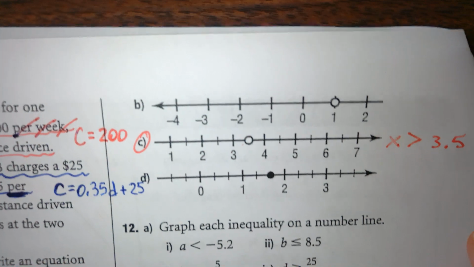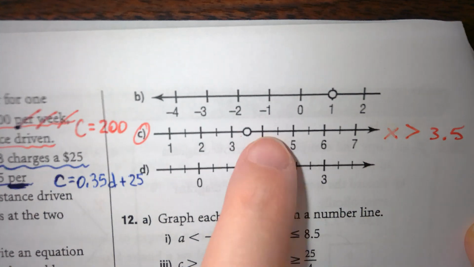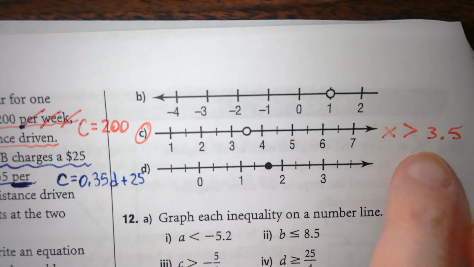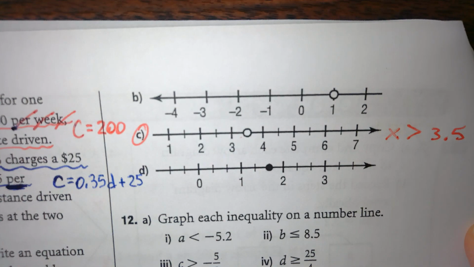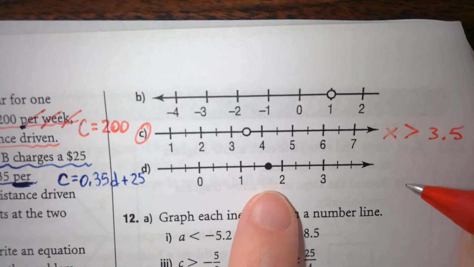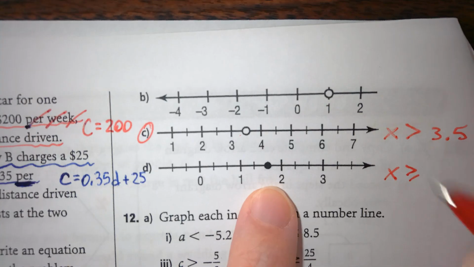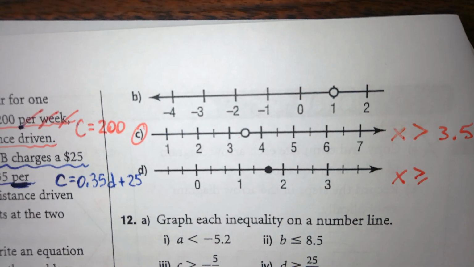Okay. So we've been practicing going from this to this, but we haven't done much from this to this. But it's the same idea. This one right here, let's go over this one. So x, I know it's greater or equal to, but what is that number right here?